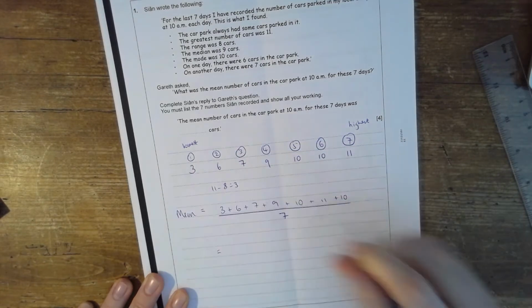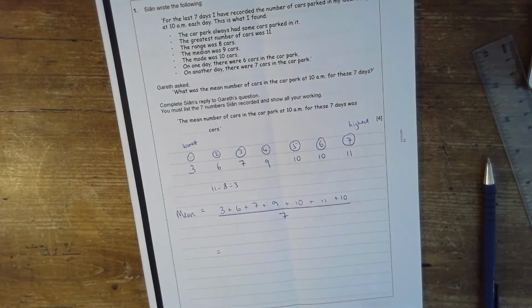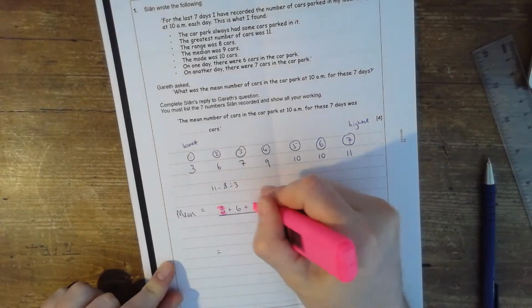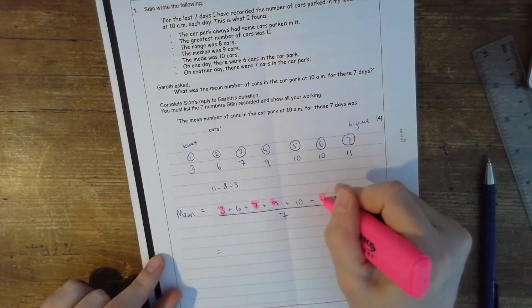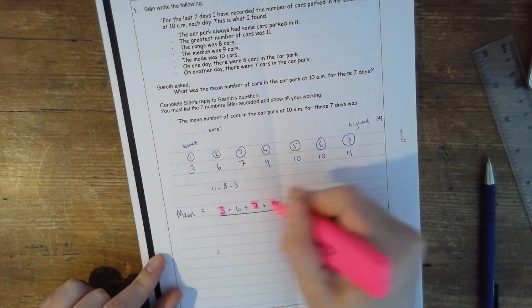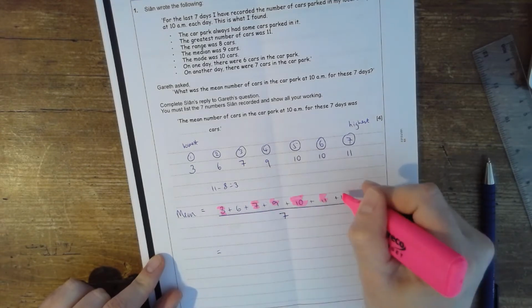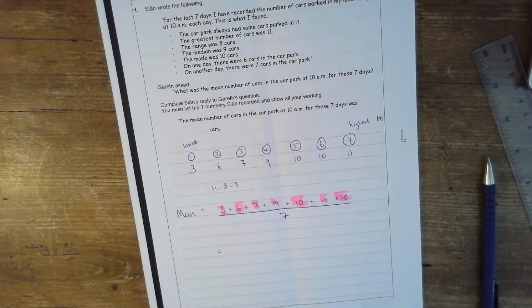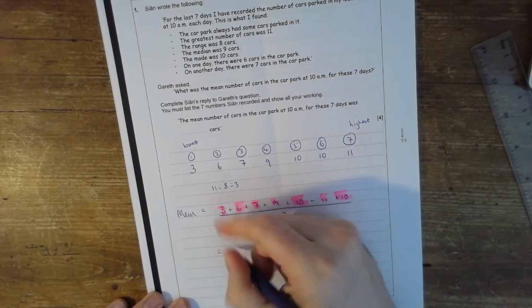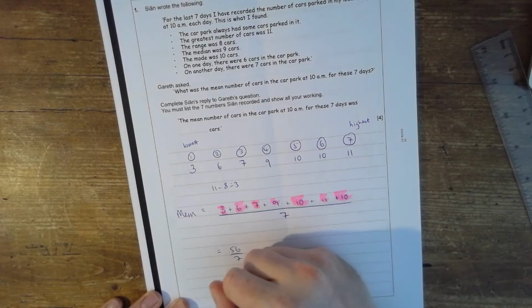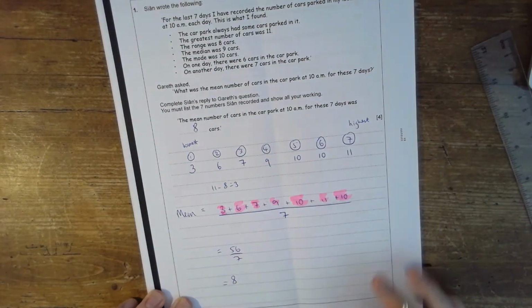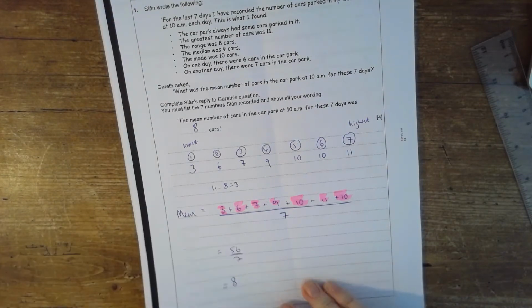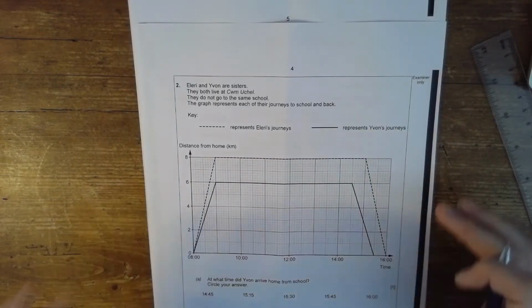If we add all those together in our head, it's going to be quite hard without trying to spot tricks, okay? So let's add them up in logical orders here. We've got a 3 and a 7, that's 10. We've got a 9 and 11, that's 20. So 10 and 20 so far is 30, 40, 50, and 6. So 56 divided by 7. 56 divided by 7 is 8, so the mean number was 8. Okay, so I can fill that in there, but as long as you've got your answer in there, that should be fine as well.